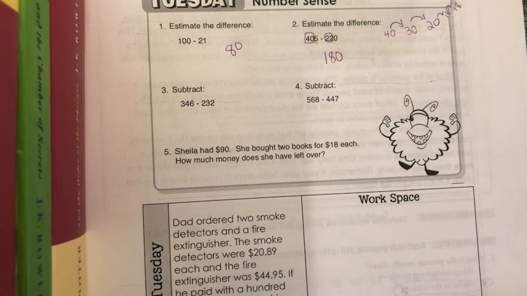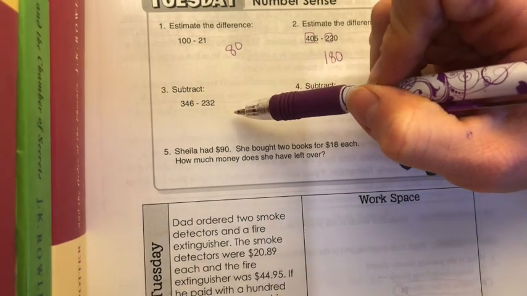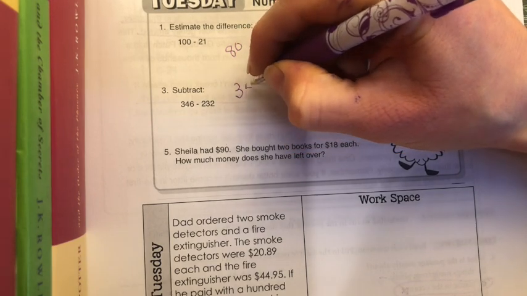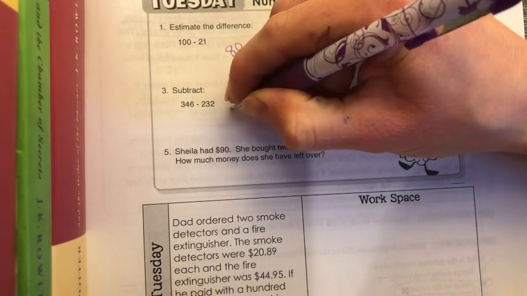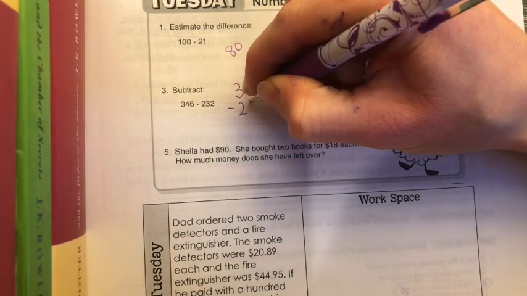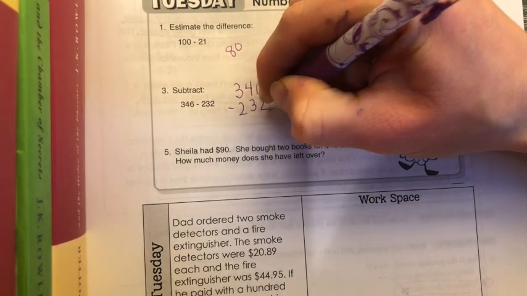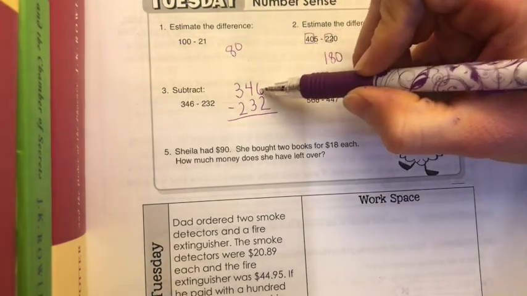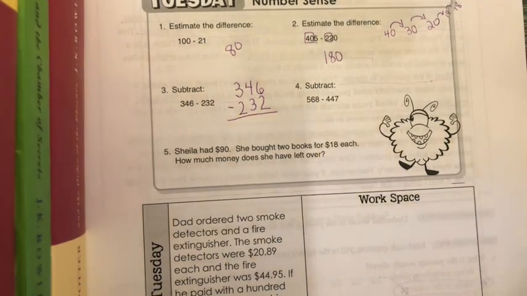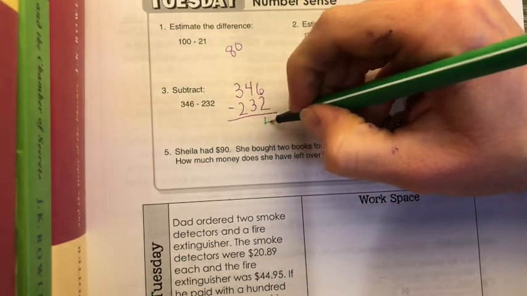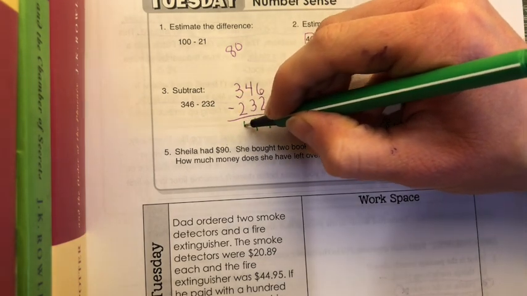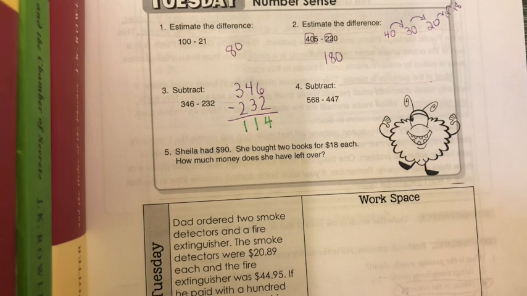This is asking me to subtract. It's not saying estimate, so I'm actually going to do the whole subtraction. 346 subtract 232. Okay, and I'm going to use grandpa's way. So I start with my ones. I'm going to switch colors on my pen. 6 subtract 2 is 4. 4 subtract 3 is 1, and 3 subtract 2 is 1. So 114.